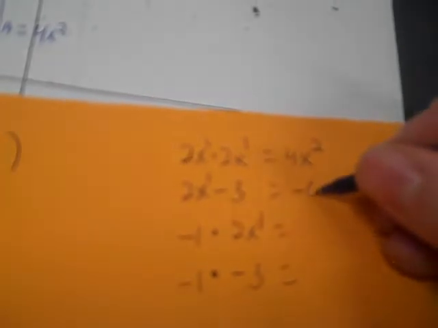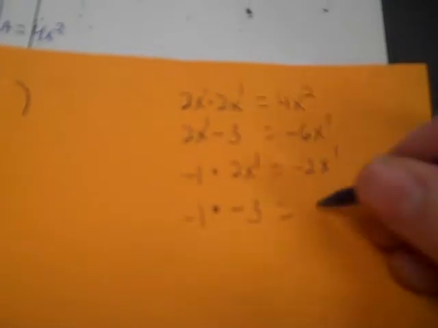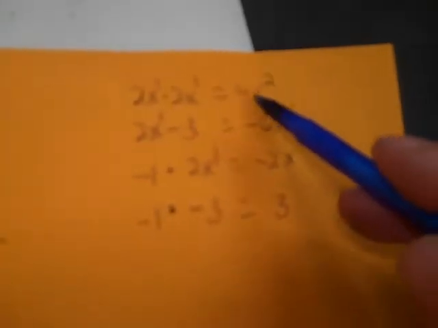So 2 times 2 is 4, then on x, 1 plus 1 is 2. 2 times -3 is -6, then on x, we just have the 1. -1 times 2 is -2, then on x, we just have the 1. And then -1 times -3 is +3. And then we go blank x to the second plus blank x plus blank. So x second, I have the 4.